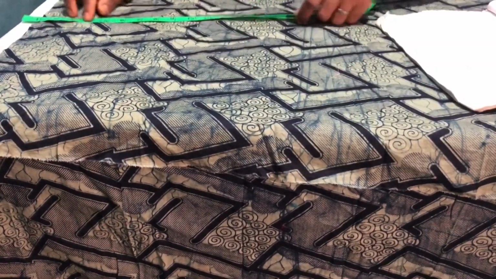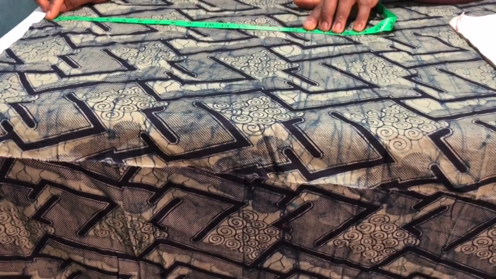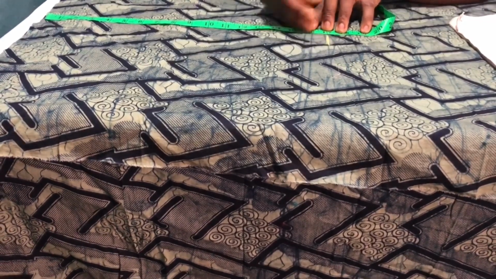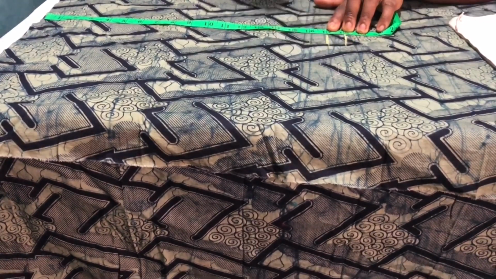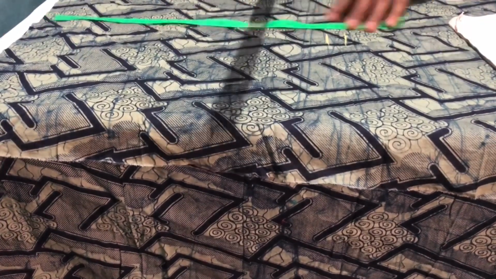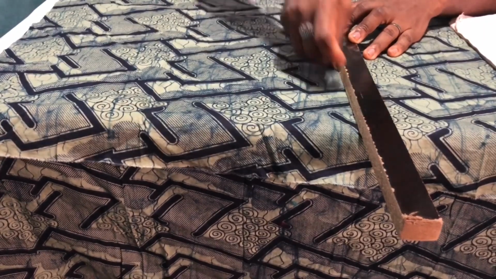So to start with, I said I'm going to use my bodice pattern. I'll measure the half length. The half length is 17. Then I'll add 1 inch extra to it, and I'll chalk it out.